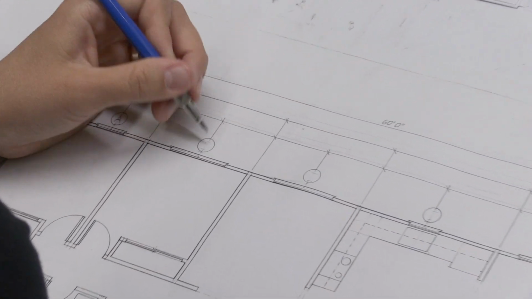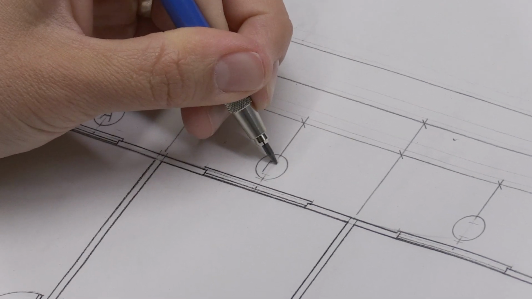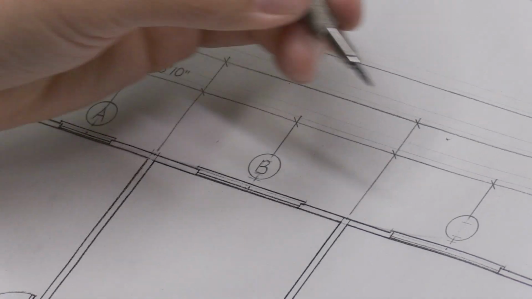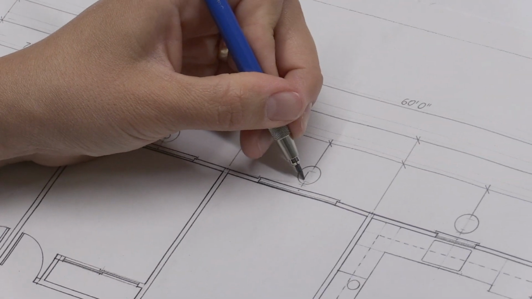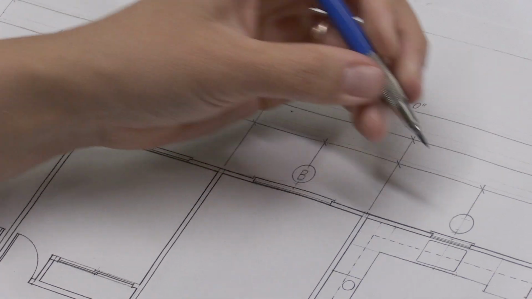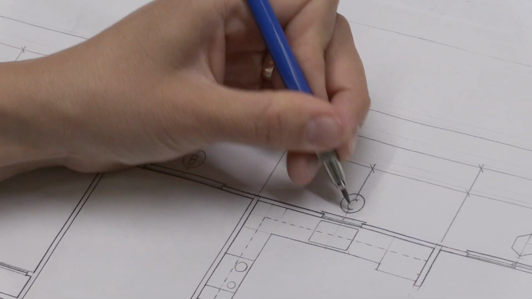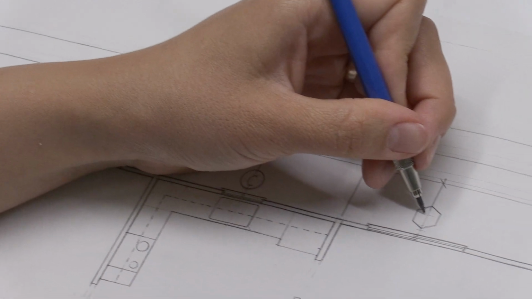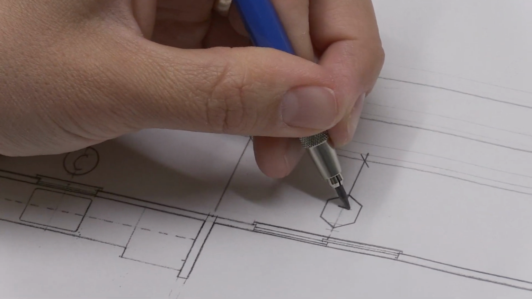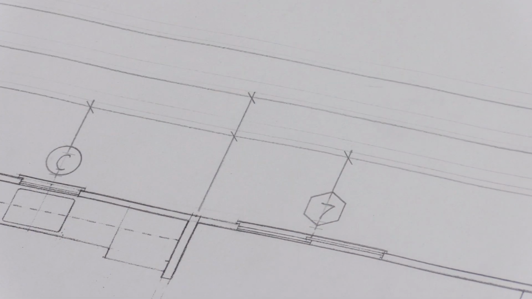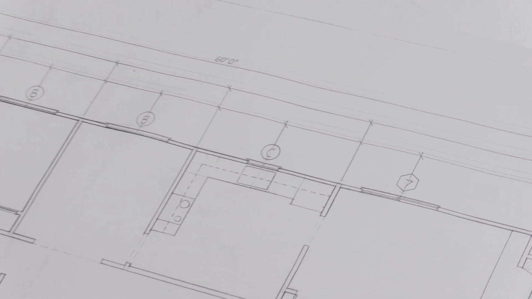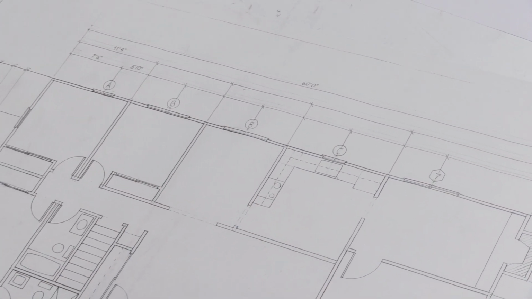This one is window B. This is also B. This one is C. And this is a number 7 door. Okay, now we have all our circles and hexagons.